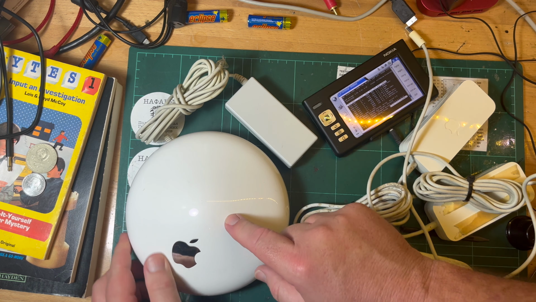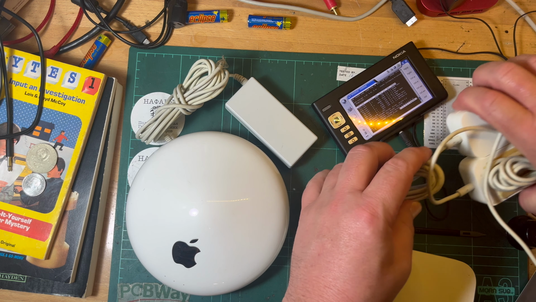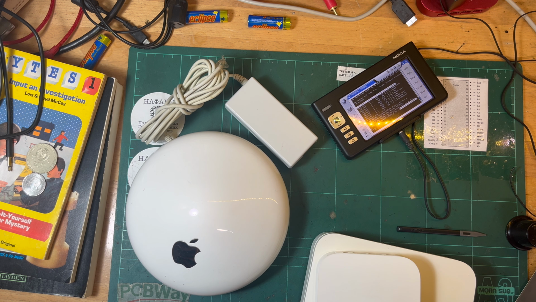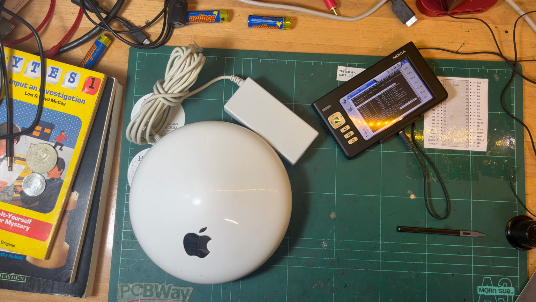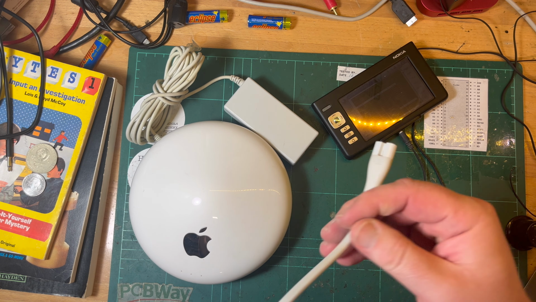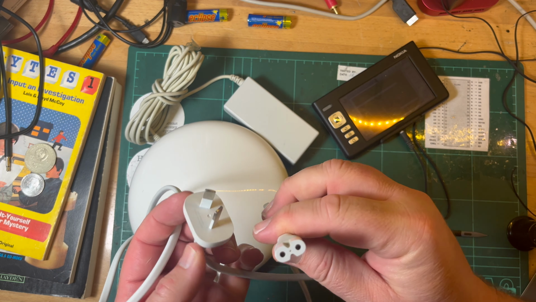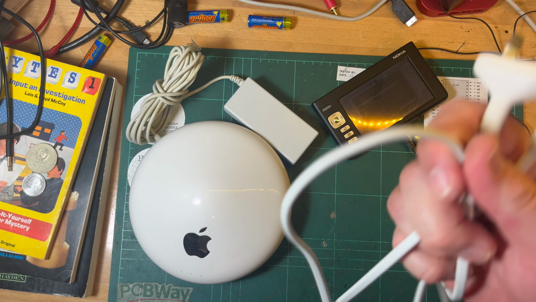It's 5.1 volts anyway, so I could probably get away with almost a USB adapter. It says 2.4 amps, so it might be slightly more than what that can do. But I should be... Do I have an Apple? Yeah, I've got an Apple kind of C8 clover leaf.